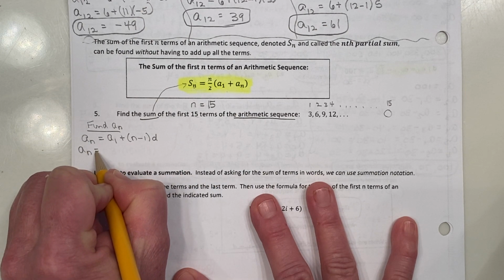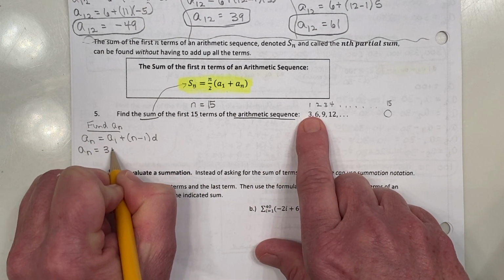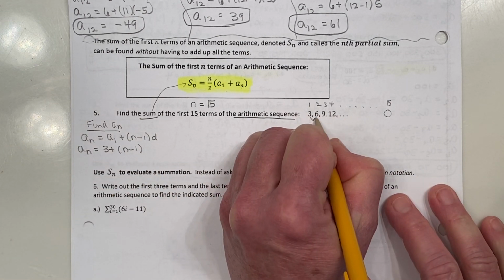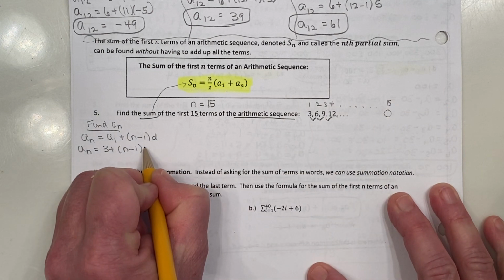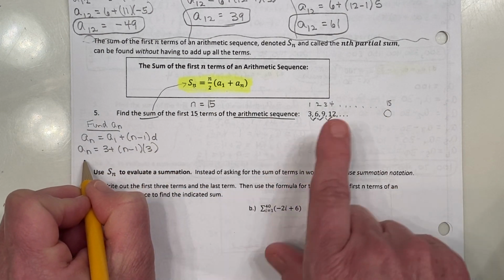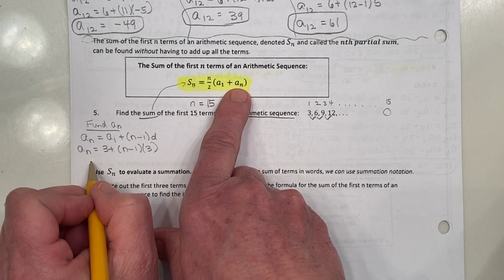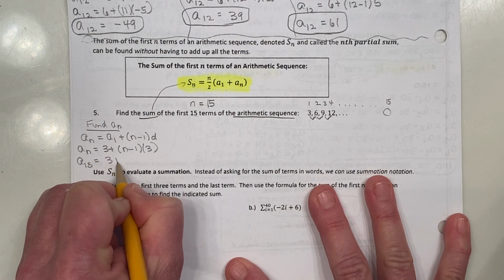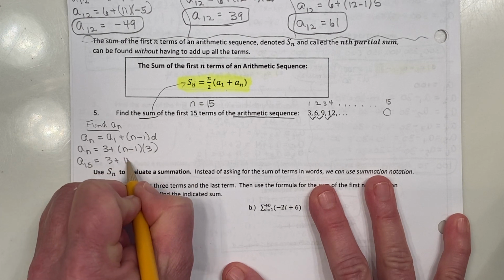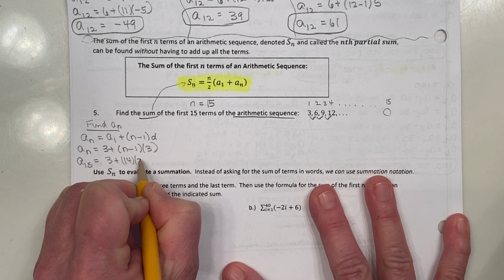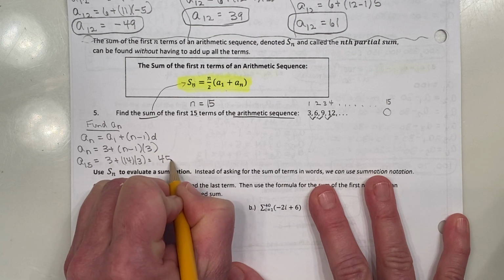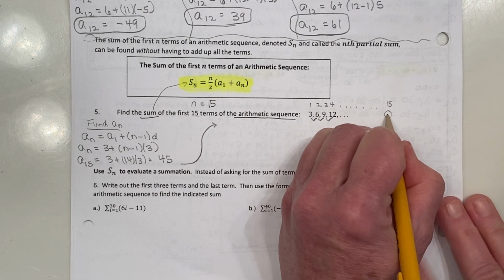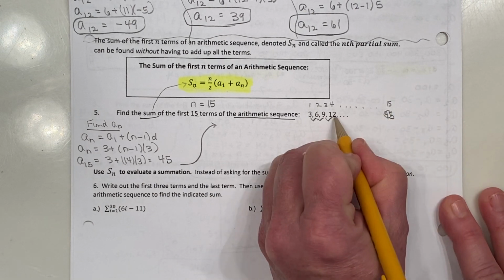Okay. The first term is 3, and then n minus 1, and then times the common difference. Here, we keep adding 3, so it is 3. So what term do I need? Well, I need the 15th term. So a subscript 15 is 3 plus 15 minus 1, or 14, times 3, and I believe that's 45. That's the 15th term, okay. So this number right here would be 45 if I continued this pattern.